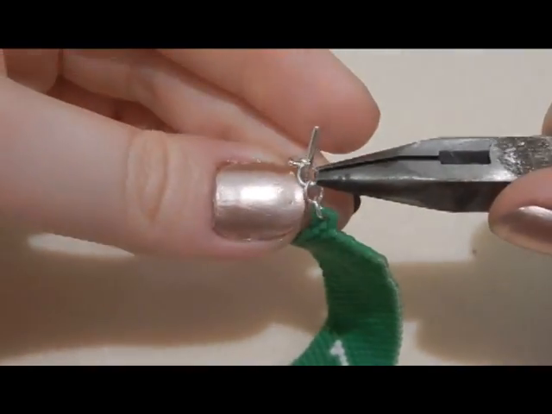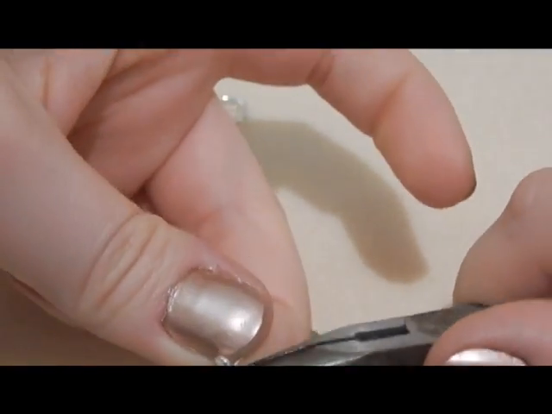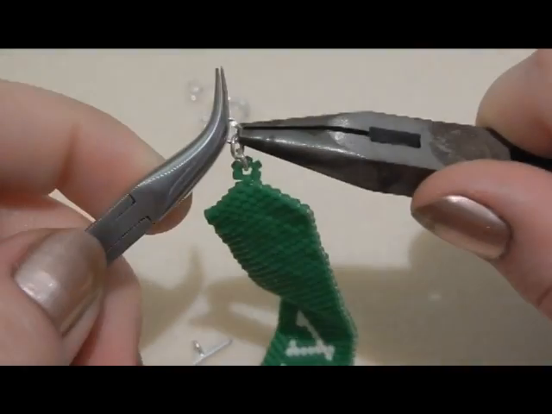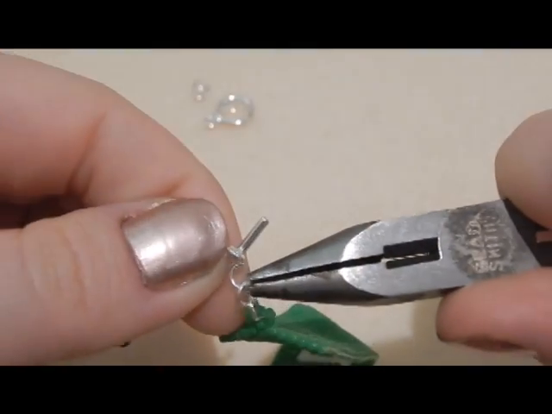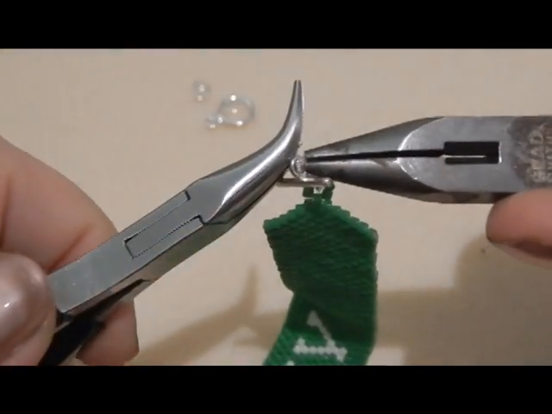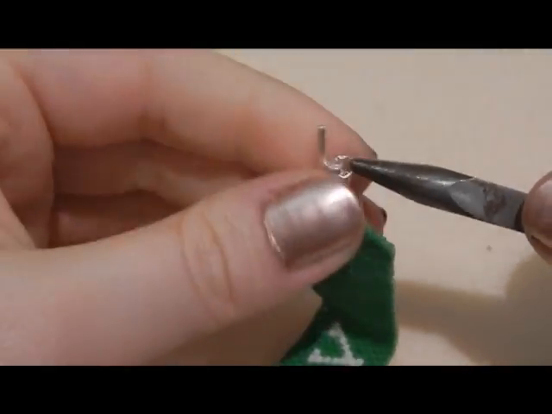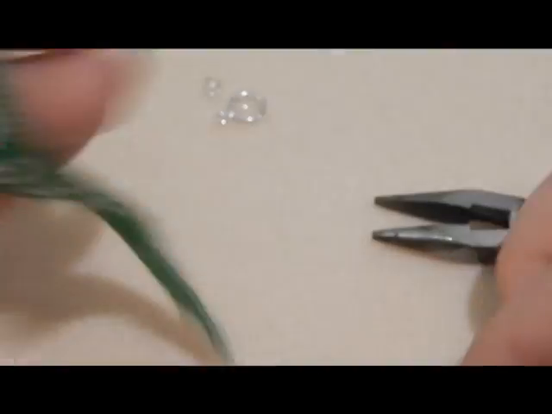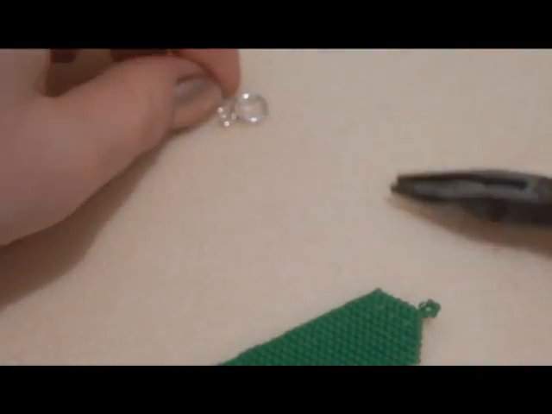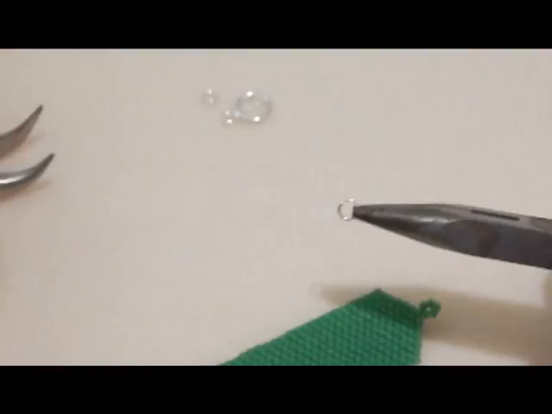She says, I don't know why I always struggle to attach the toggle end. I think I don't open the jump ring enough for this one, but yeah, we get there, we get there. But like I say, you can use any clasp that you like. If you find toggles a bit challenging, that is fine. There is nothing wrong with that.